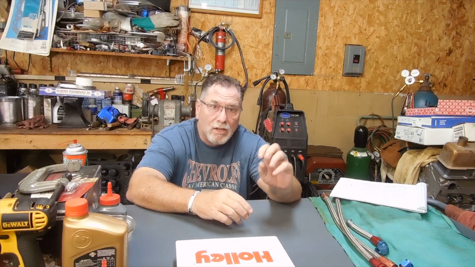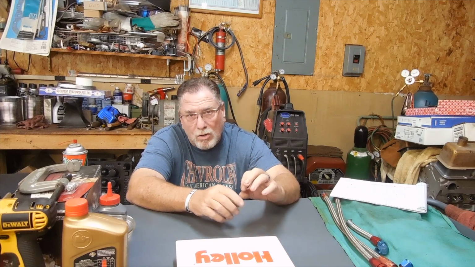So a jet with a large number has the ability to flow a large amount of fuel. A jet with a smaller number has the ability to flow less fuel. Therefore, you are leaning it out or richening the air-fuel mixture up depending on which way you go. Lean with a smaller jet diameter and rich with a larger jet diameter.